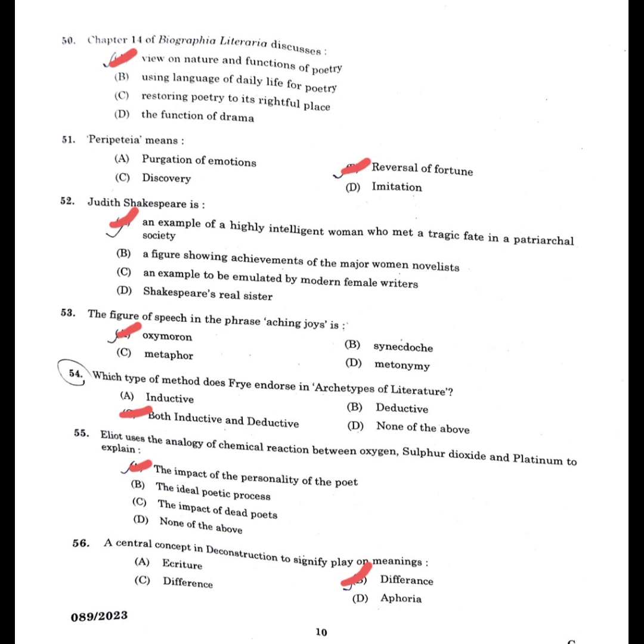Eliot uses an analogy of chemical reaction between oxygen, sulfur dioxide, and platinum to explain the impact of the personality of the poet. Option A. A central concept in deconstruction to signify play on meaning. That is différance. Option B is the answer.